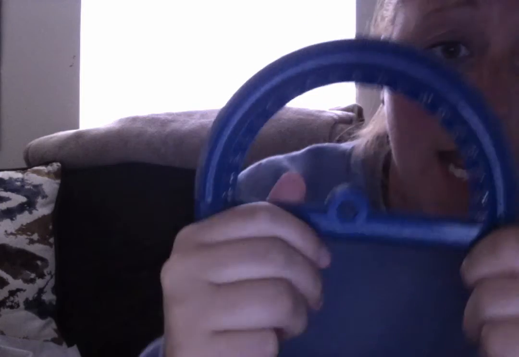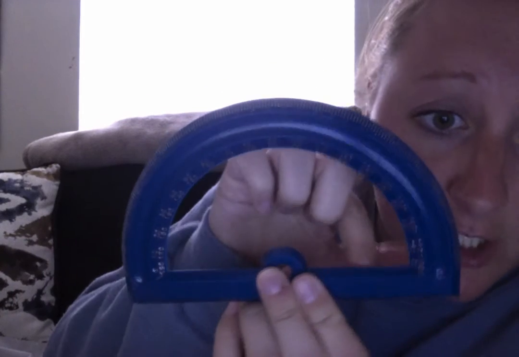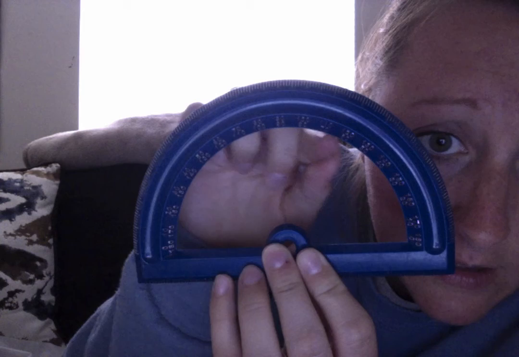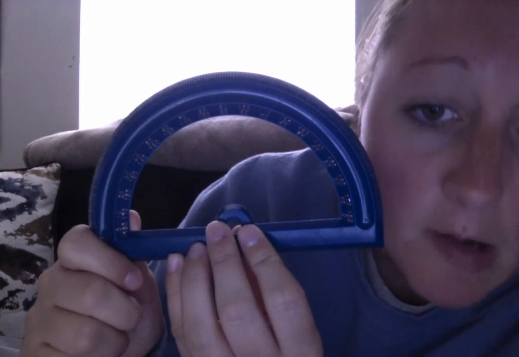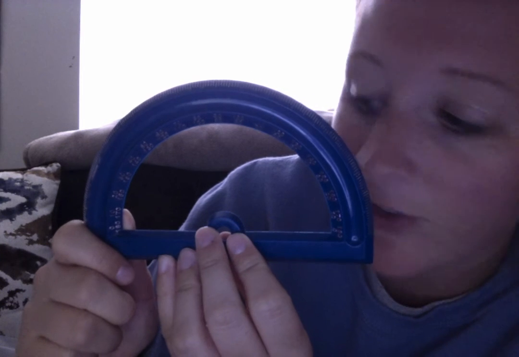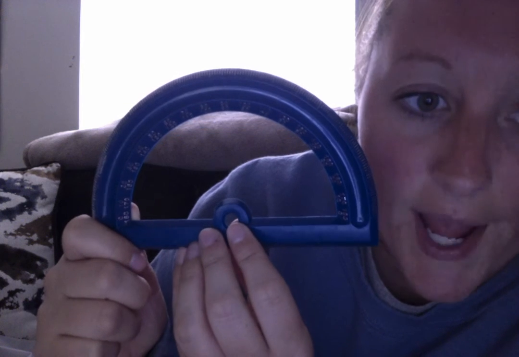It's very simple how to decide whether you're going to use the inner or the outer scale. Basically, you just look at the numbers, and if the numbers are on the inside, then it's the inner scale. If the numbers are on the outside, then it's the outer scale. But if it gives you an angle and you're trying to decide which to use, it all depends on which way the angle is going.